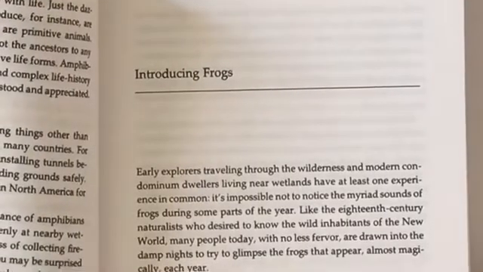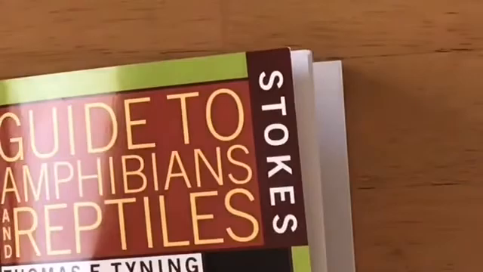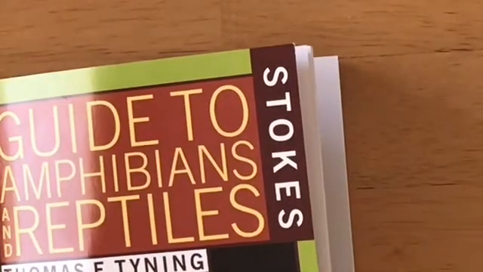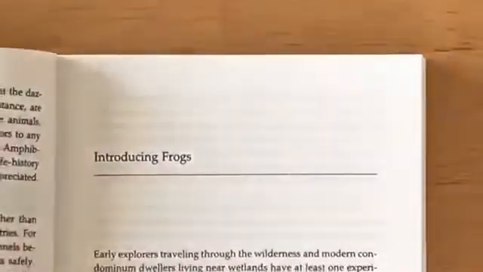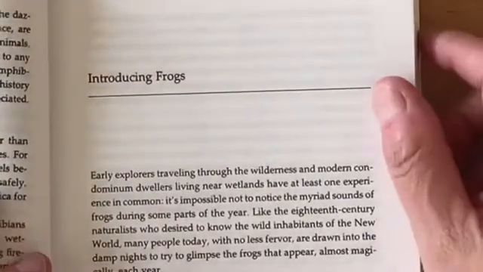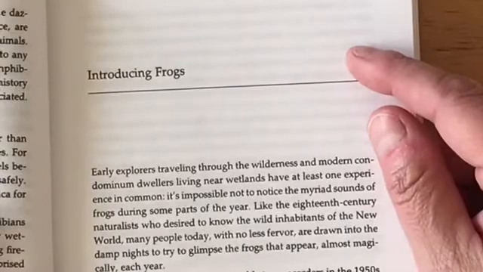I wanted you to be able to see this passage, Guide to Amphibians and Reptiles. It has a lot of information in it, but I wanted you to see the style of writing that the author uses. So this is the beginning of the book.